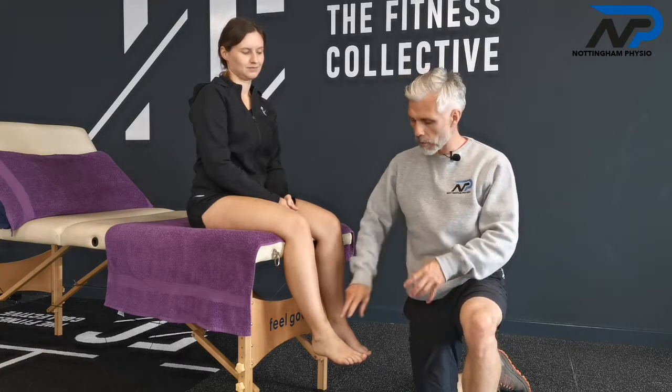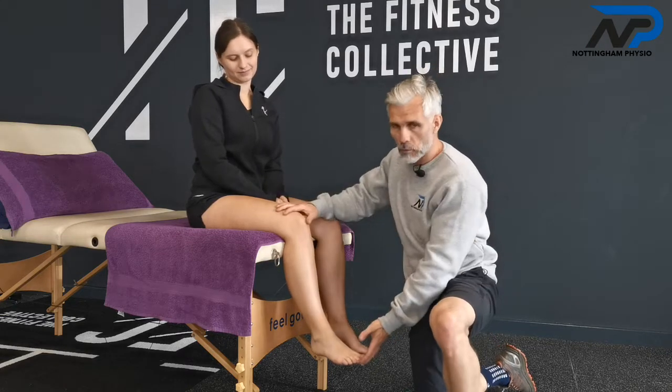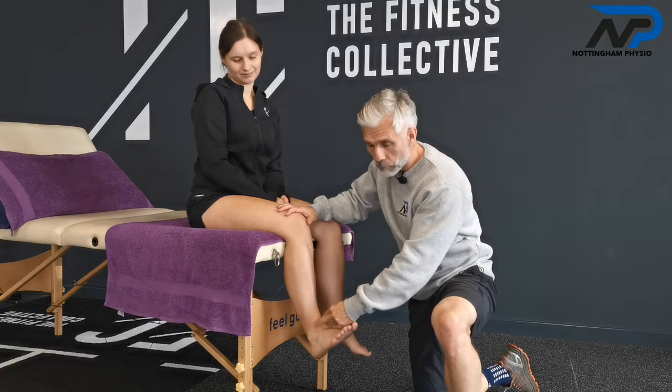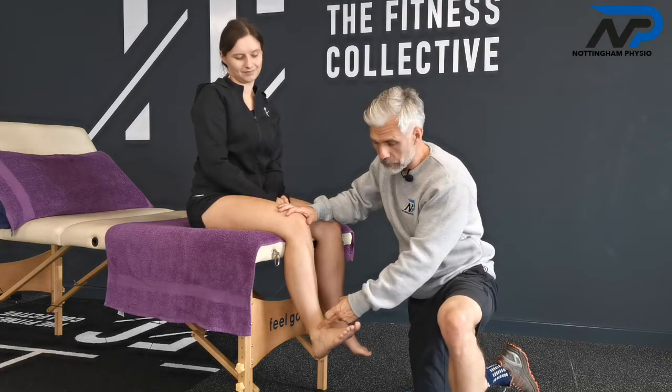Because when you go into dorsiflexion, the mortise widens, because the talus is an irregular shaped bone. When you go into this dorsiflexed position, more of the talus goes into the mortise, and it spreads the gap, or it spreads the tibia from the fibula.